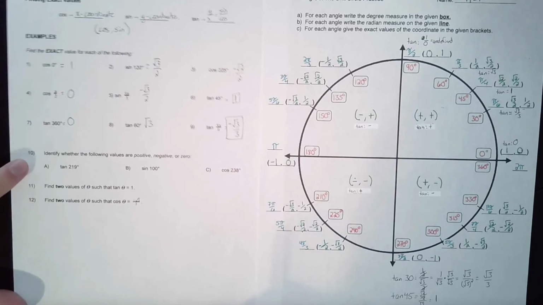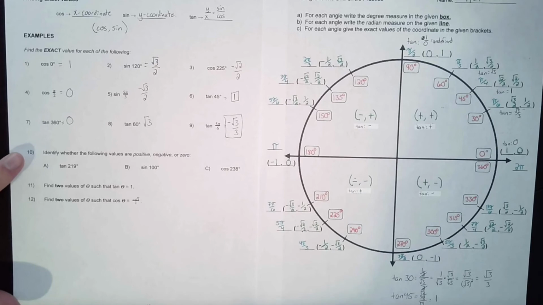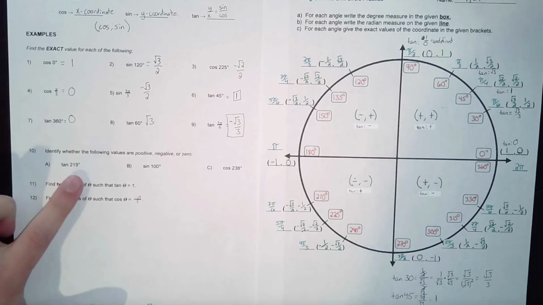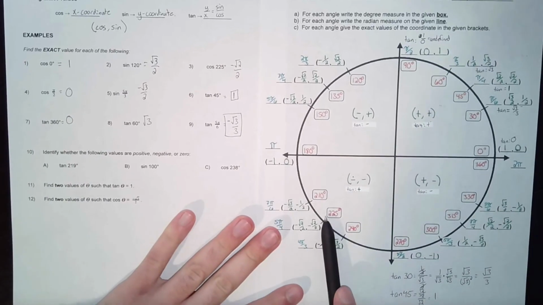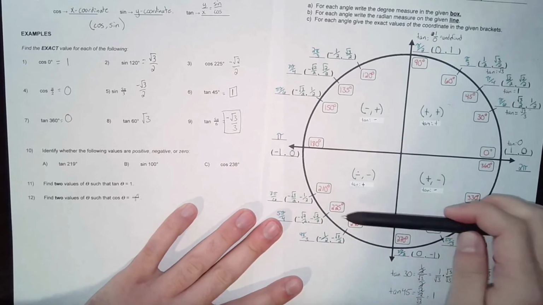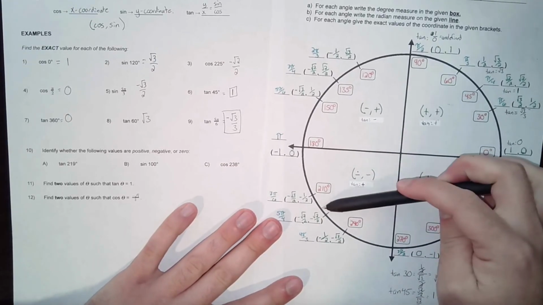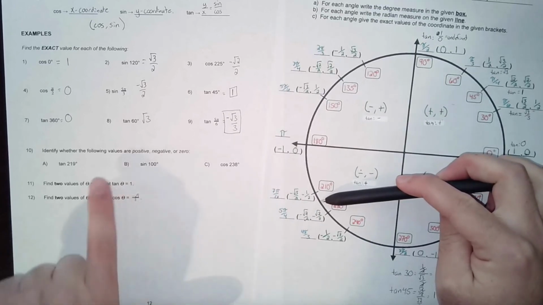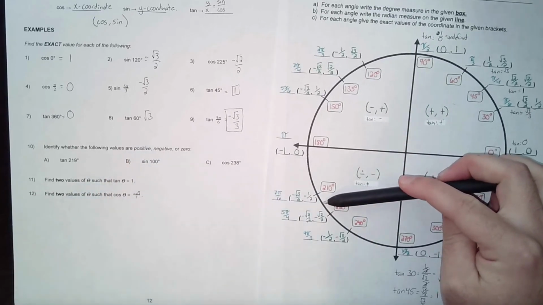All right, let's move on to number 10. Number 10 wants us to identify whether the following values are positive, negative, or 0. I want to find tangent of 219. This can be a little bit tricky because 219 is not a part of my circle. It's not one of the values that I labeled. But I do know I have 210 and 225, so 219 is going to sit somewhere in my circle down here. The important thing is this question did not ask me what the value is. It simply asked me whether it's positive, negative, or 0.